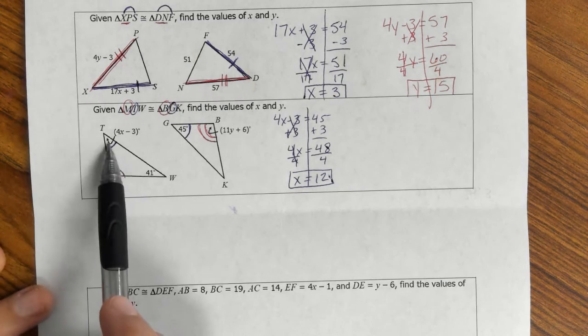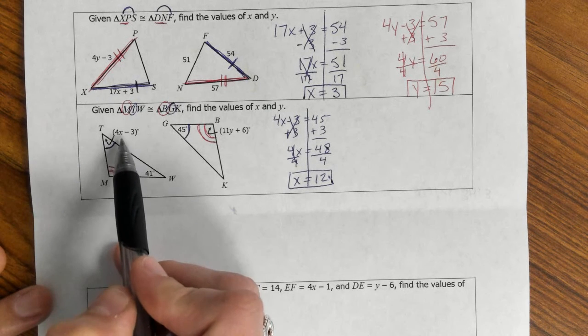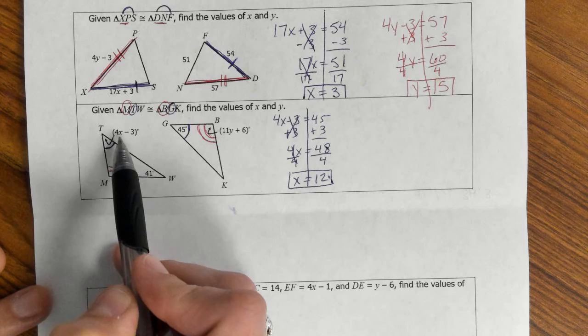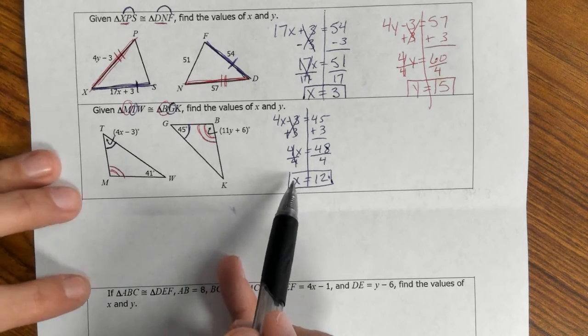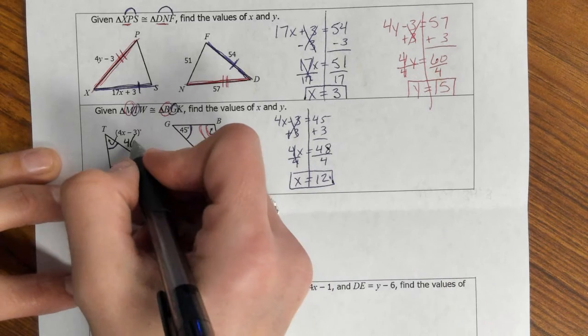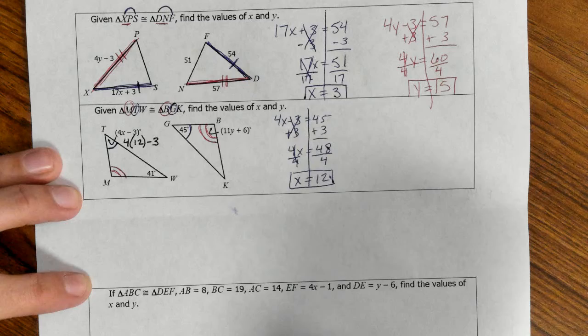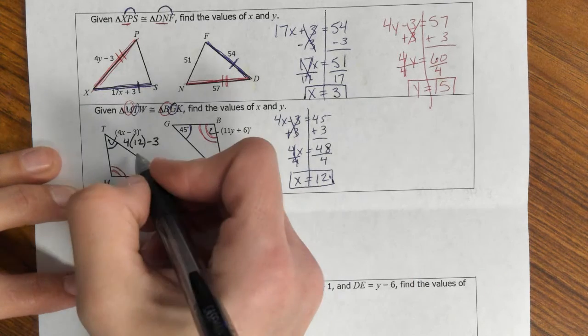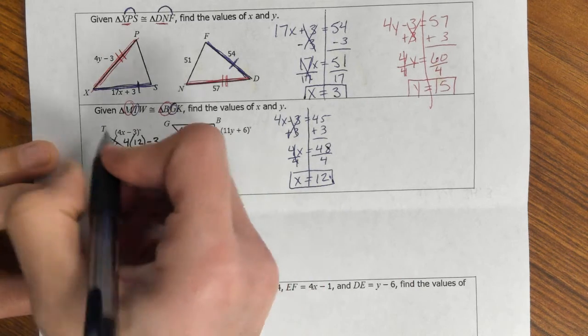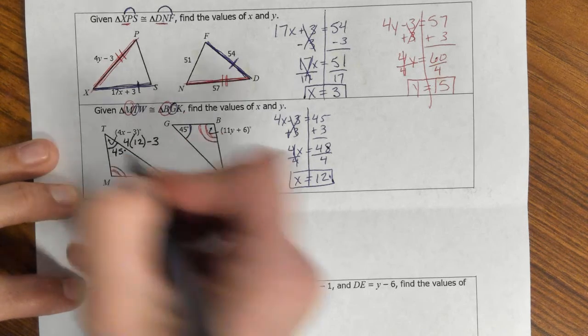We're going to add these two, angle T and angle W, together and subtract from 180. But I don't know what angle T is yet. But I know what x is. Substitution property. We're going to remove x, plug in 12, and then subtract 3. And we're going to find out that the measurement of angle T is going to give us 45 degrees.